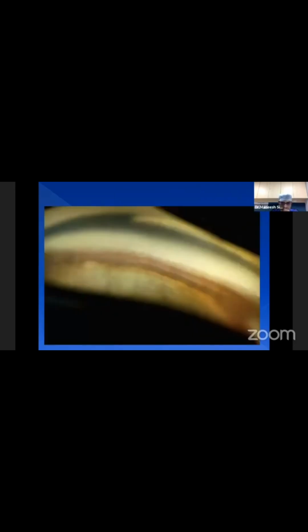Another reason why we should switch to a 4-mirror gonioscope or an indentation gonioscope, because here you can differentiate appositional and synechial closure. And as Suchandadi was mentioning in the last presentation, the recent definitions of angle closure disease, it is important to understand where you have synechial closure and where you have appositional closure. Because of that, you can classify the patients correctly.